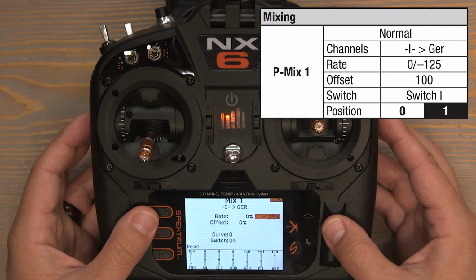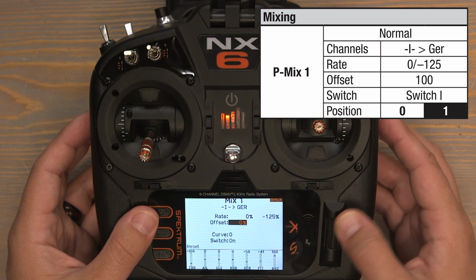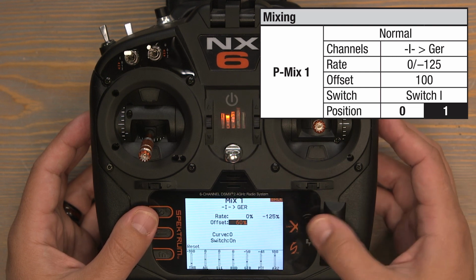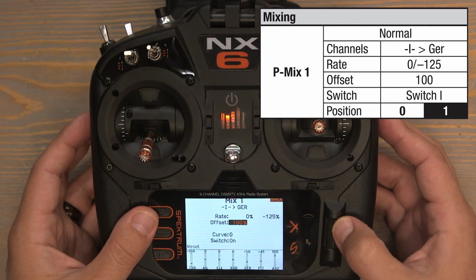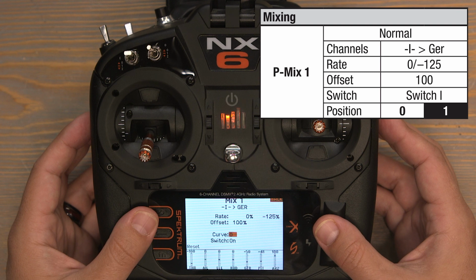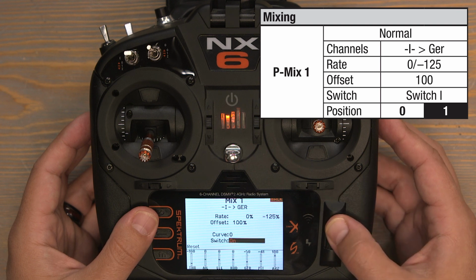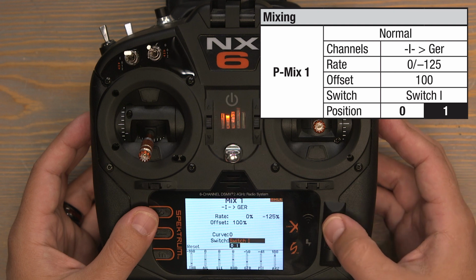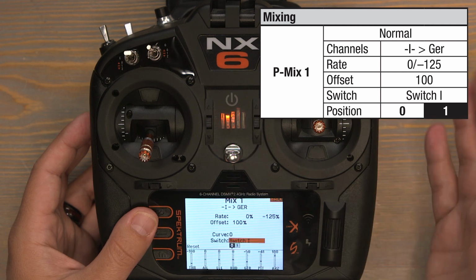Now scroll down to Offset and click on Offset. And we'll scroll right to bring this one up to 100%. And click to lock it in. We'll leave curve at 0, and we'll scroll down to Switch, click on Switch, and we'll scroll to the right until we get to Switch I. Click on Switch I. Now our mix is set.